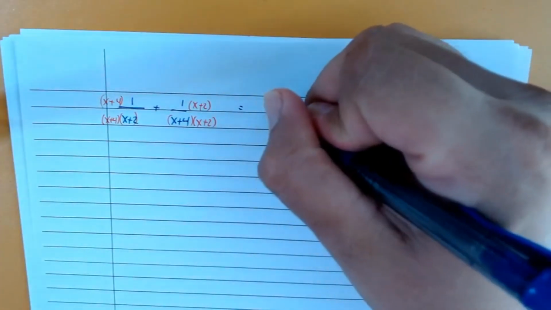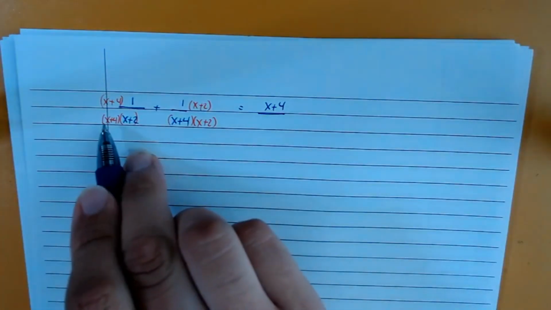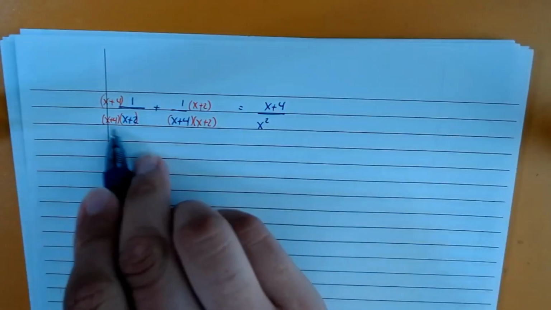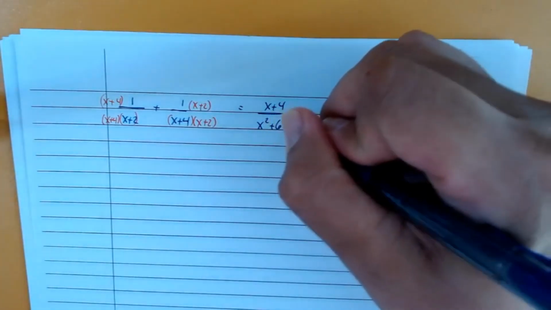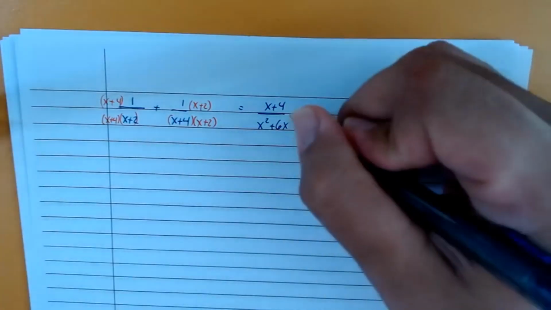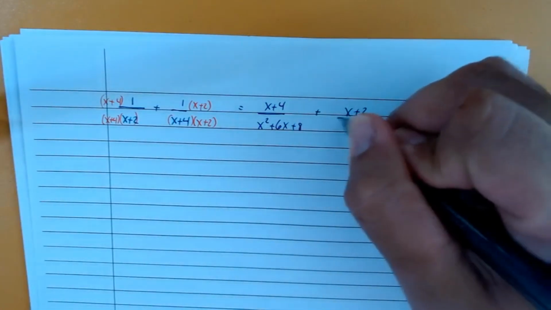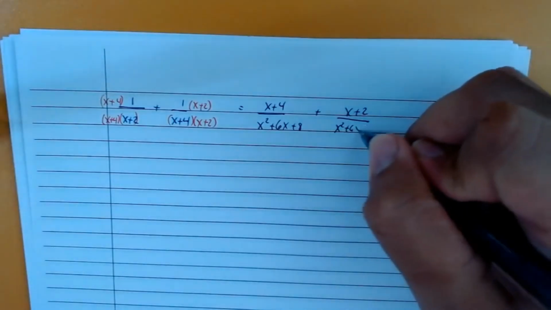So now that the two denominators are the same, we have x plus 4 over, here you can multiply these together. X times x is x squared. That's 2x plus 4 more x. That'll give us 6x. And then 4 times 2 will give us 8. Plus x plus 2 over the exact same denominator, x squared plus 6x plus 8.